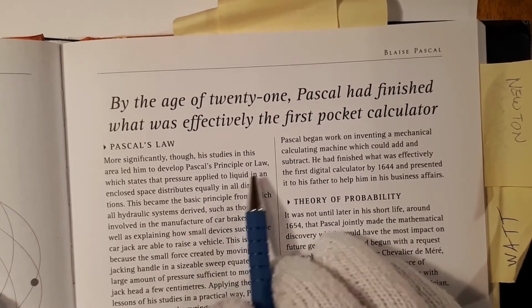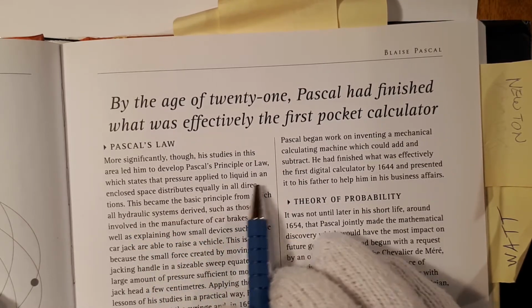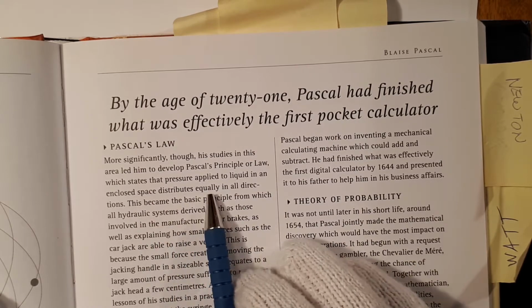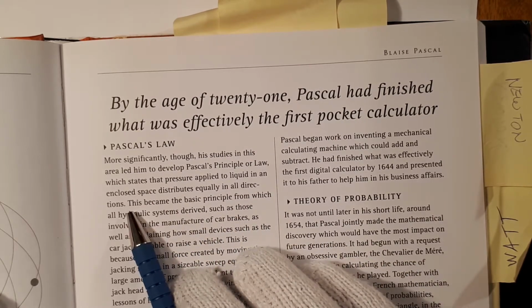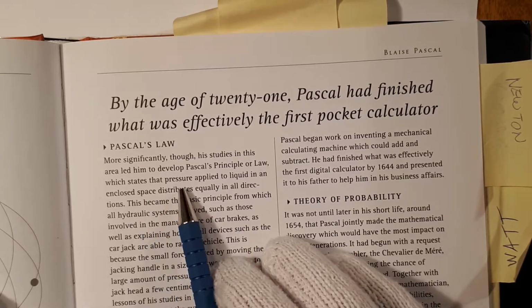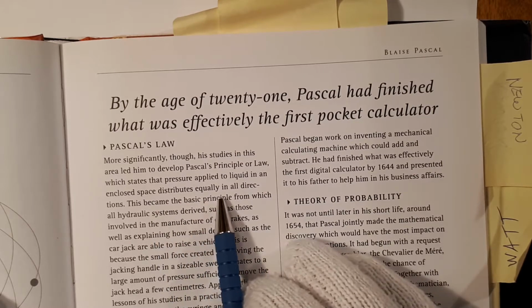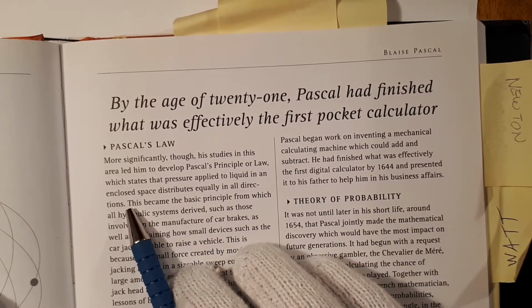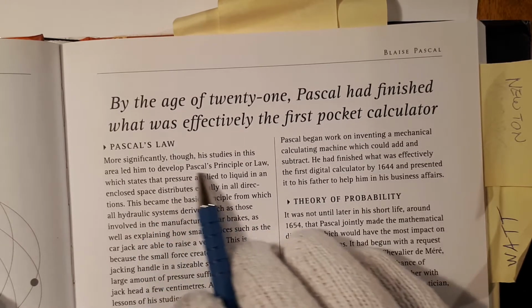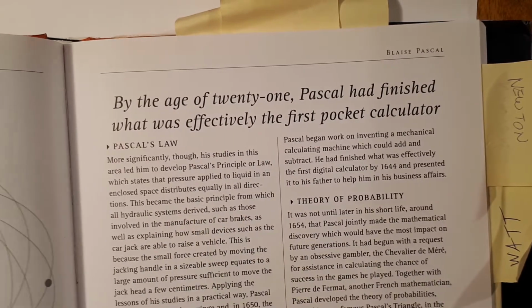Still, let's have a look at what it says, Pascal's law, which states that a pressure applied to a liquid in an enclosed space distributes equally in all directions. Let me reread that. Which states that a pressure applied to a liquid in an enclosed space distributes equally in all directions. And we're going to do a demonstration of this via the word problem that we have. Let's have a look.